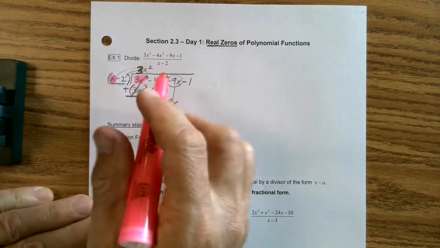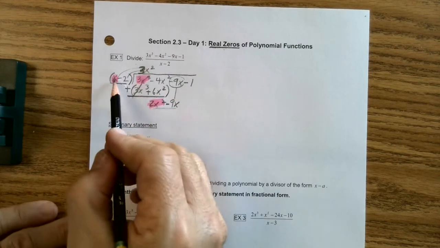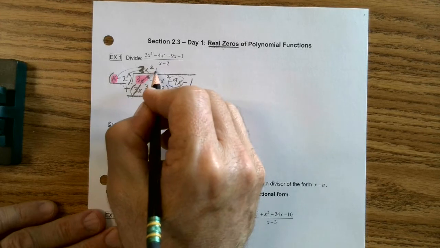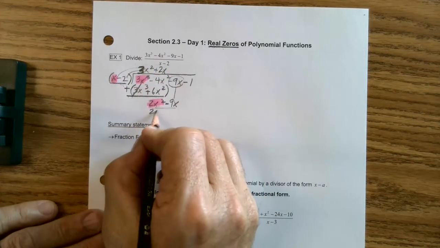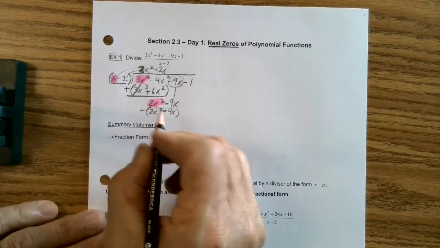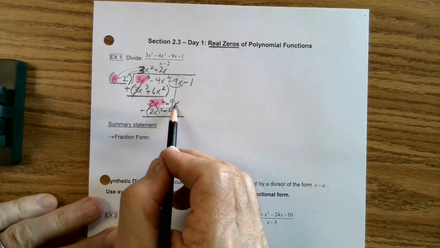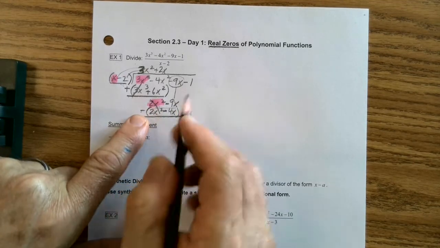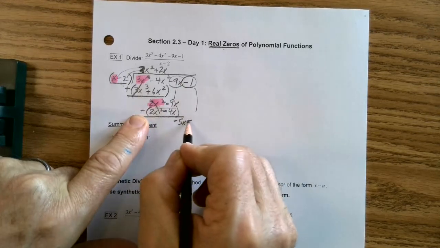You start with this first thing, but you look at this first thing. And you say, what times this gives me this? That'd be plus 2x. So I multiply both things. I get 2x squared minus 4x. Remember, you got to subtract all of it. So what's this minus itself? Gone. What's negative 9x plus 4x? That'd be negative 5x. I got to bring that negative 1 down.